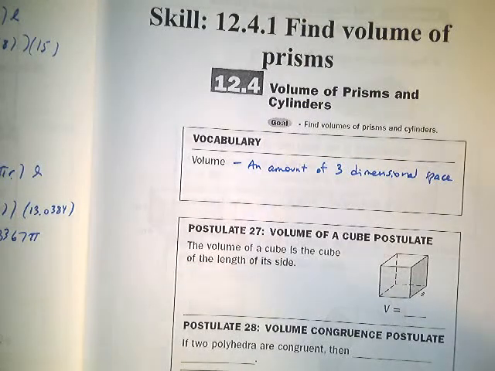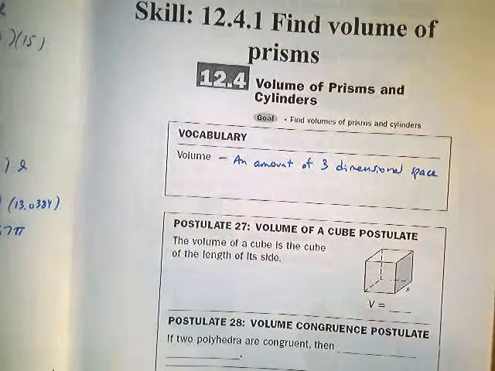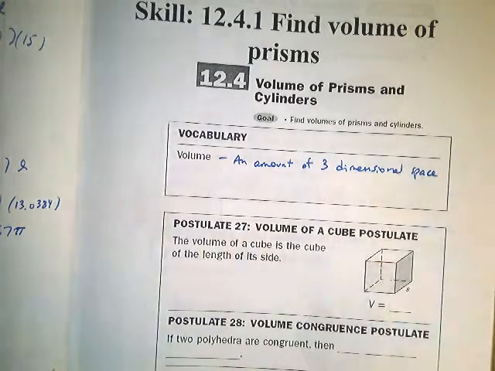So, when we think about space, we think of how much space our bodies can take up, or how much air you can put in a room, or how much hot air you can put in a hot air balloon. Basically, volume is an amount of liquid or gas, anything that you can measure in 3 dimensions. That's volume.